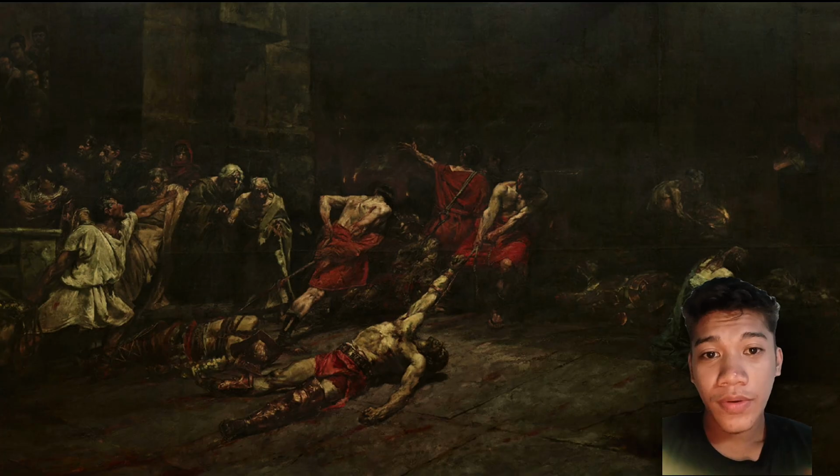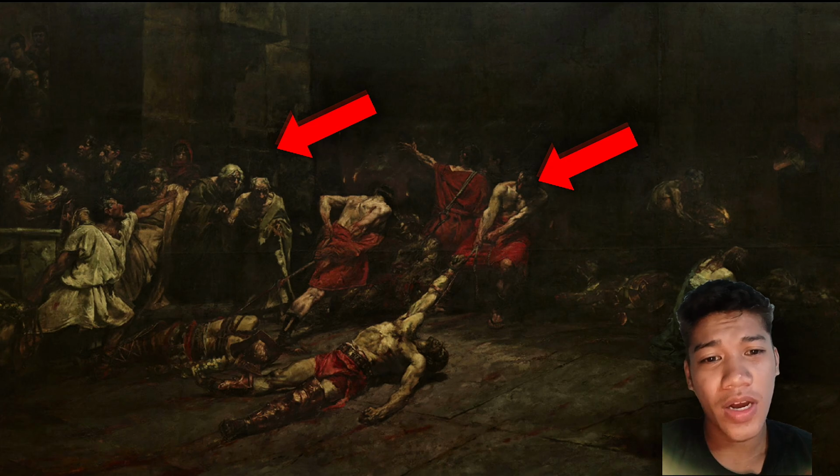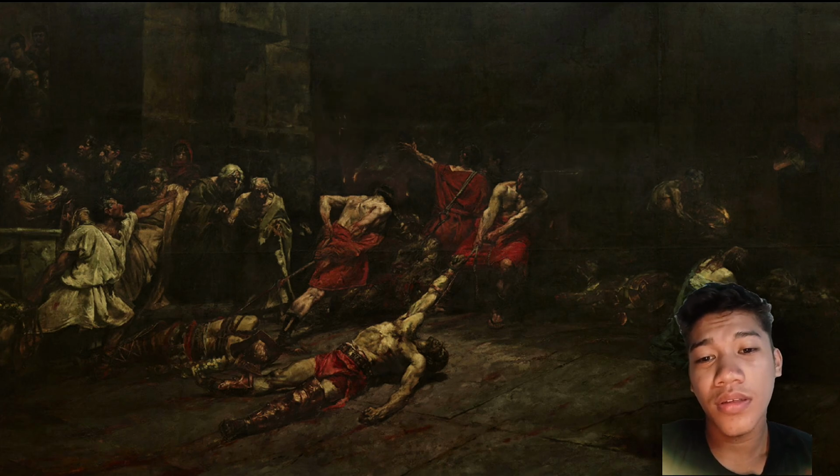The artist used several principles of design to make the scenes intense and emotionally powerful. First, balance. The artwork shows asymmetrical balance. The group of people on the left is balanced by the attacker on the right, making the scene feel complete even if both sides are not the same.